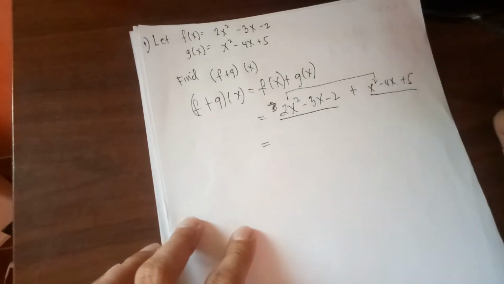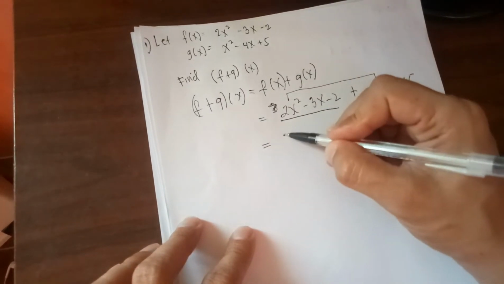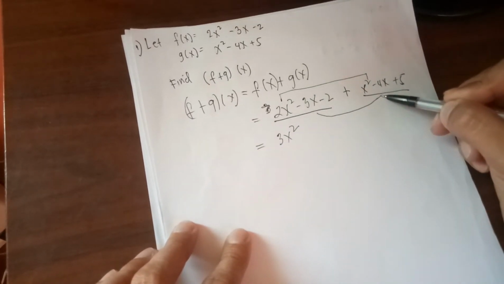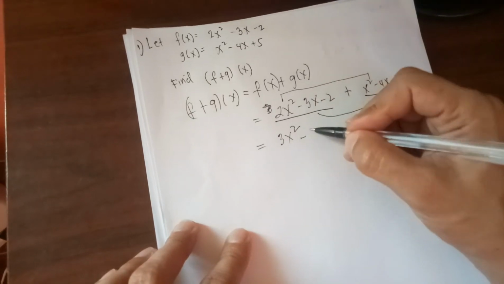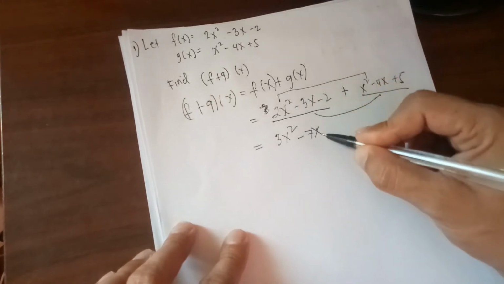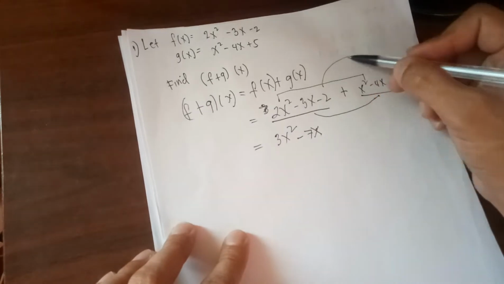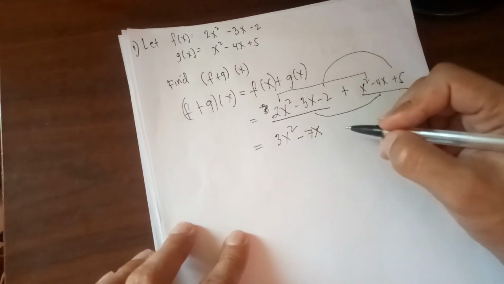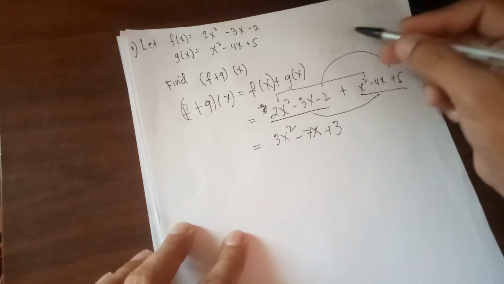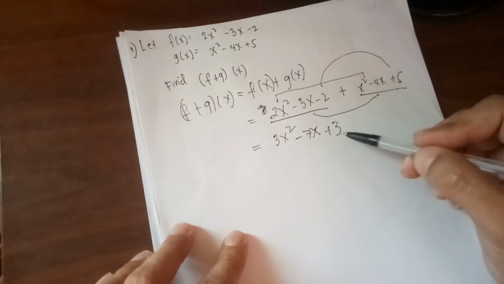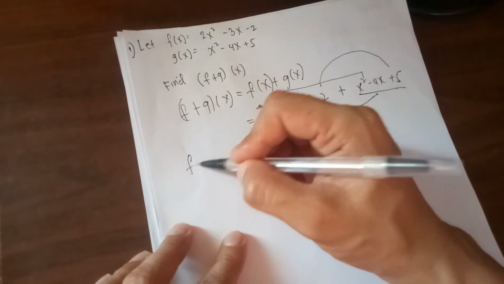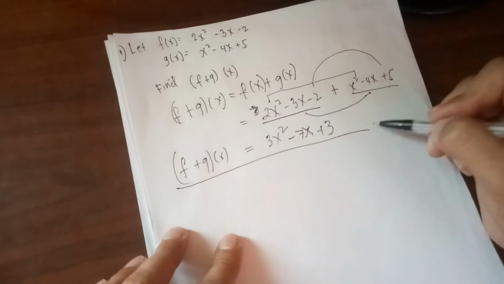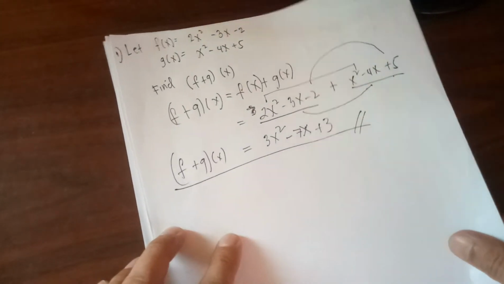So 2x squared and 1x squared is equal to 3x squared, and also negative 3x and negative 4x is negative 7x, and then the constant term negative 2 and positive 5 is equal to positive 3. So this is now the f plus g of x. Final answer.